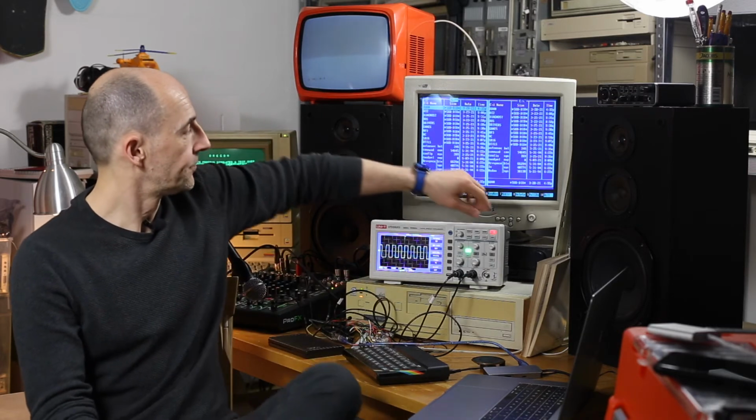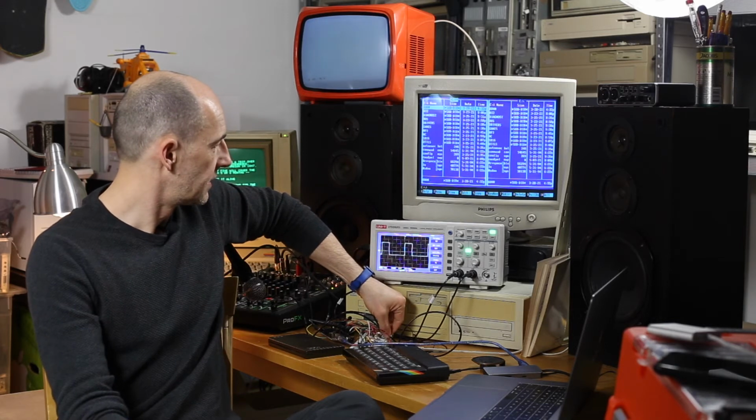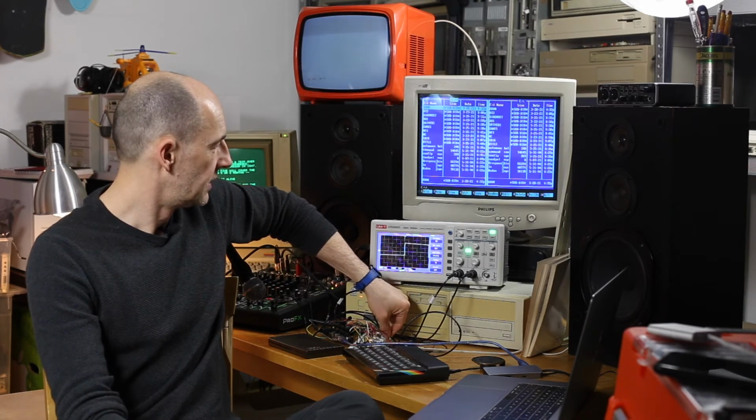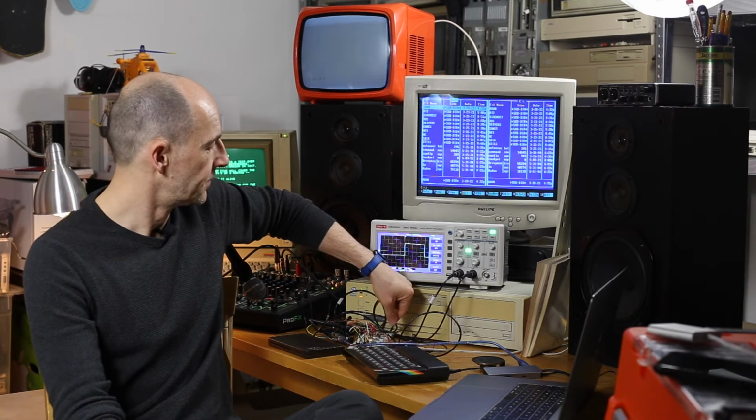So what I did here is I created another Arduino project, another Arduino sketch, which allows me to modulate the frequency in a very crude and also in another fine way using potentiometers.